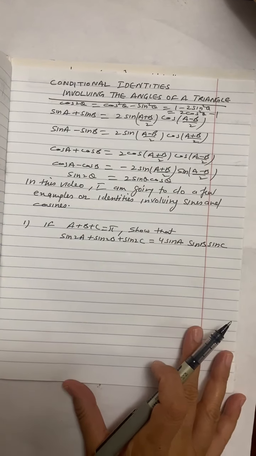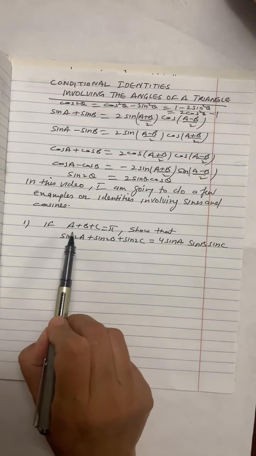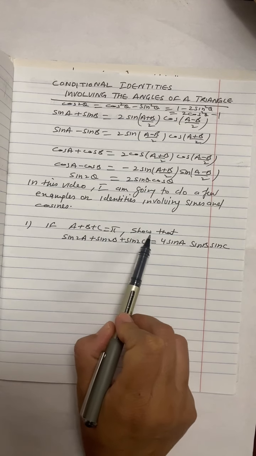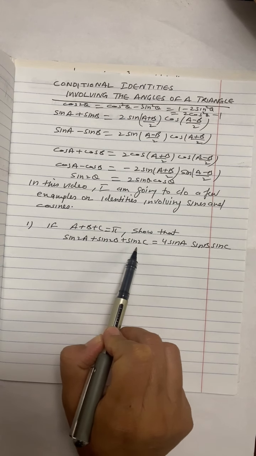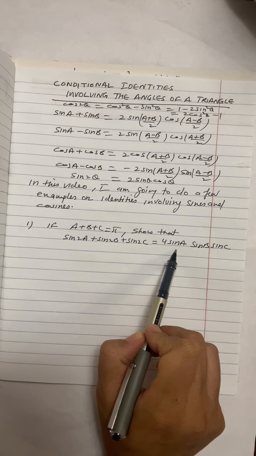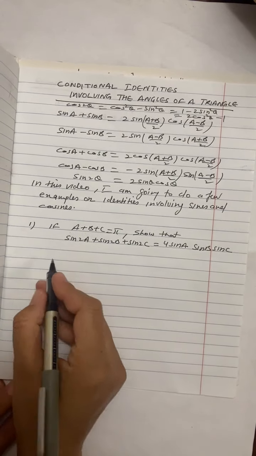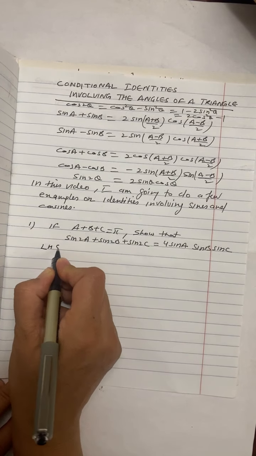So the first question I'm going to do is, if A plus B plus C is pi, show that sin 2A plus sin 2B plus sin 2C is equal to 4 sin A sin B sin C. So we are going to start with the left hand side.